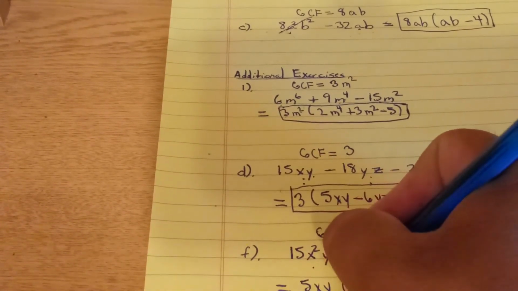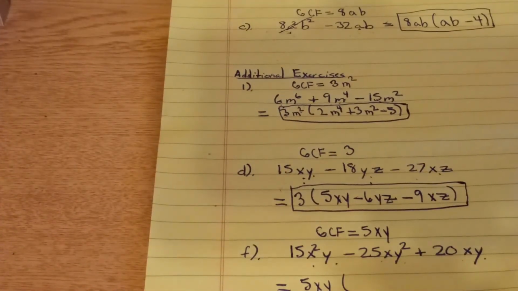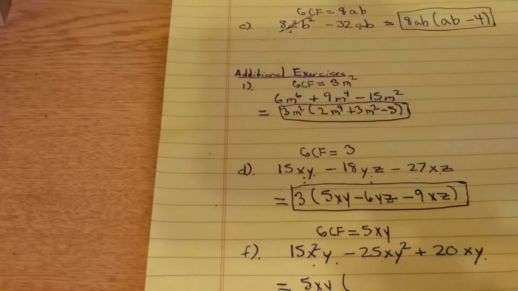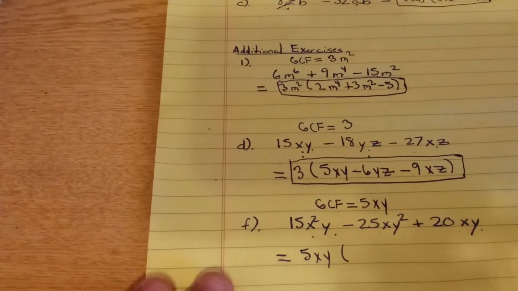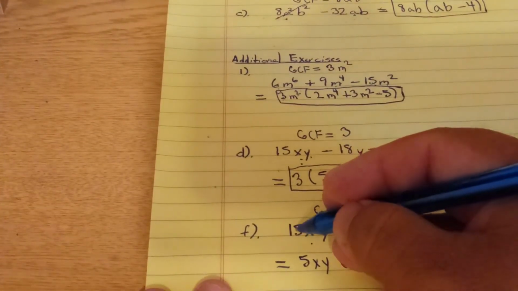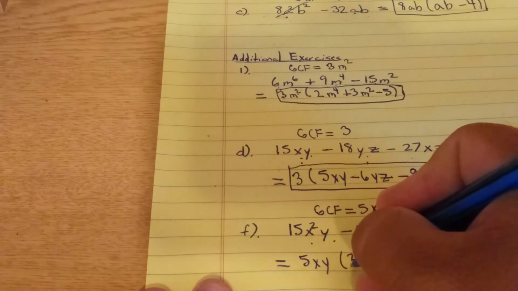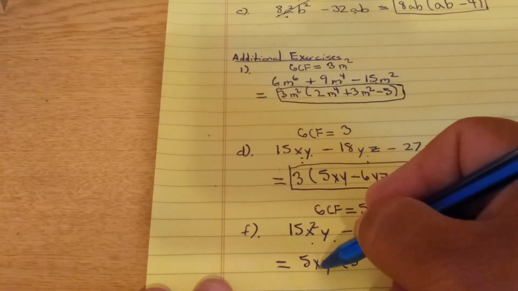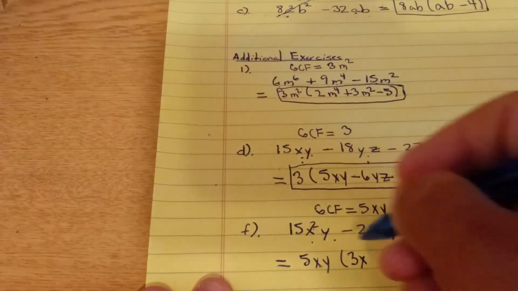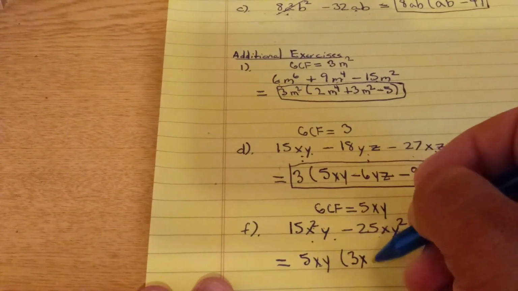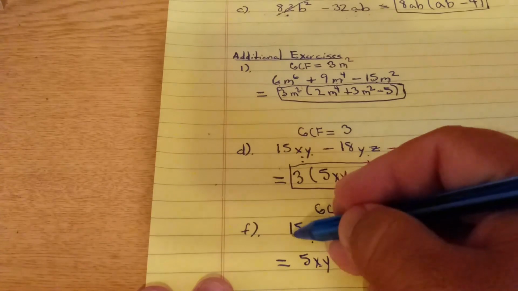Now remember, when you're factoring here, you're dividing with a number, and with the variables, you're taking it away. You're subtracting it. So let's go ahead and take a look at this. 15 divided by 5, that'll give you 3. You're taking away x from x squared, so you're left with x. And you're taking away the y from the y, so we have no y left.